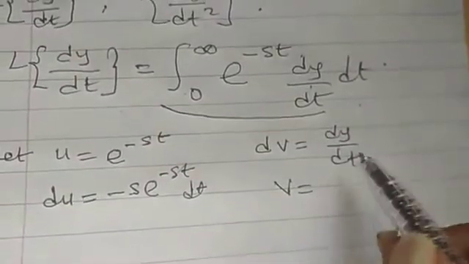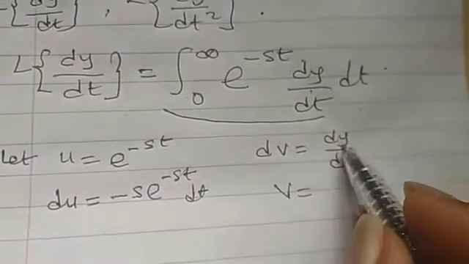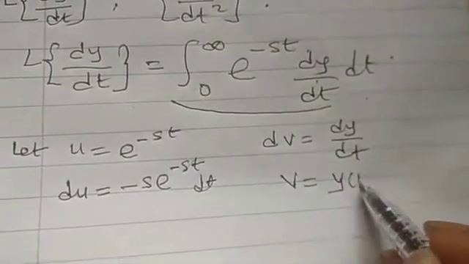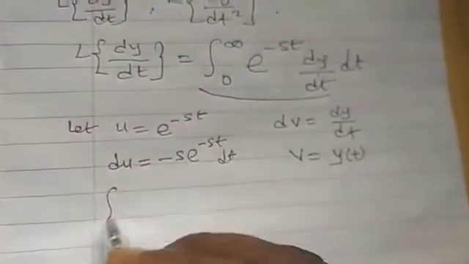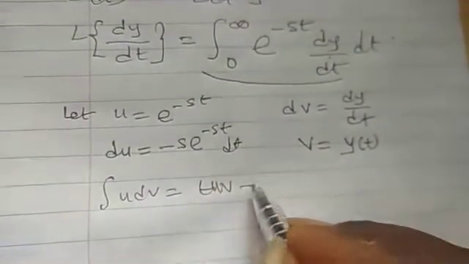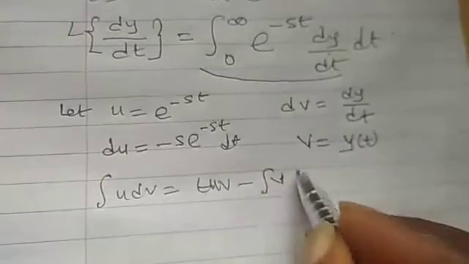Also, to find our v, we integrate, and this is a differentiation already. When we integrate this differentiation, it will become y of t, or simply y. If you recall the formula for integration by parts, it says integral u dv is equal to uv minus integral v du.